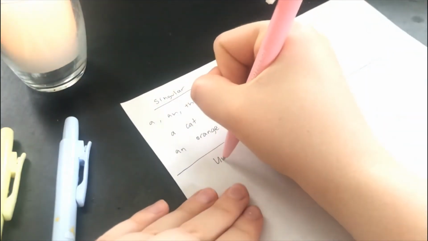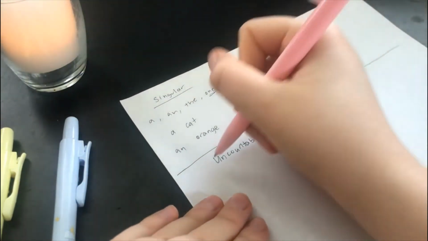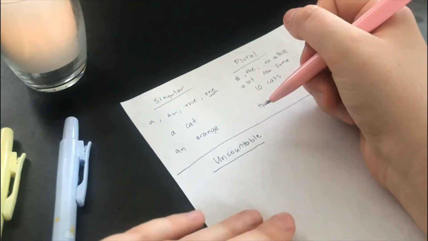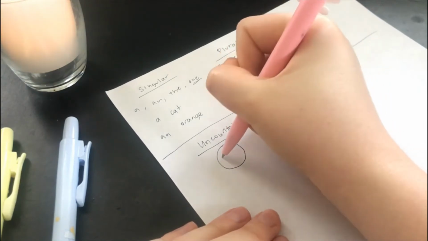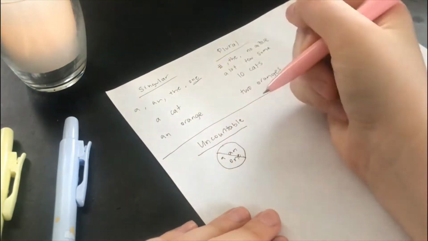Okay. Now let's talk about uncountable nouns and break them down into some categories to make it easier to understand. So remember, with uncountable we cannot use a, an, or one. So no, don't do it.